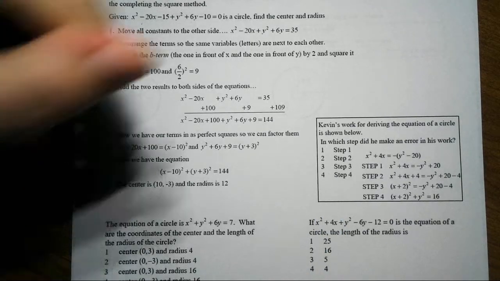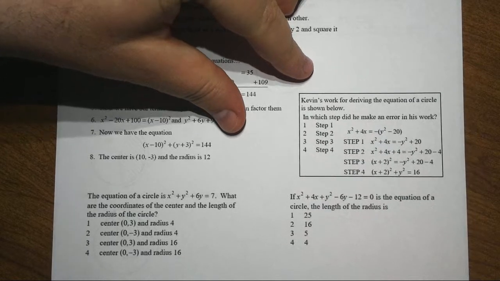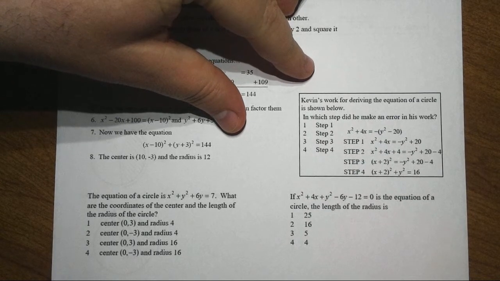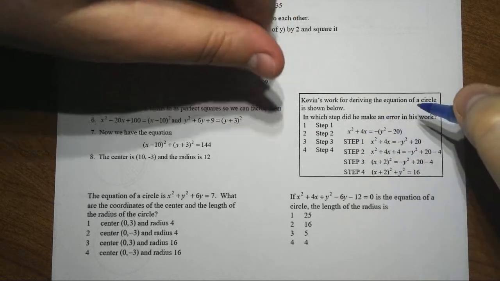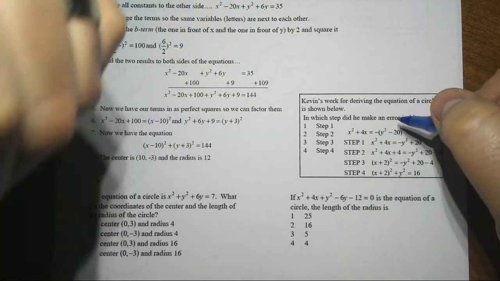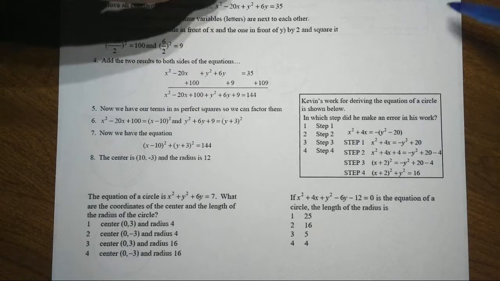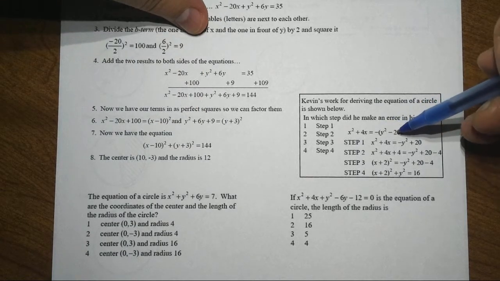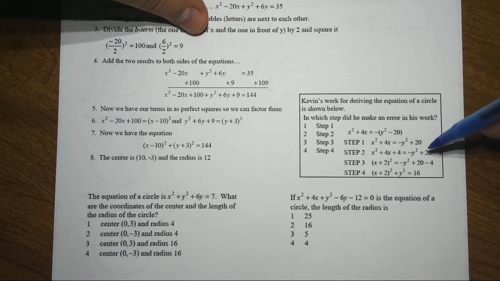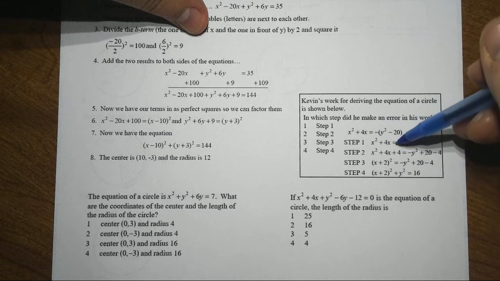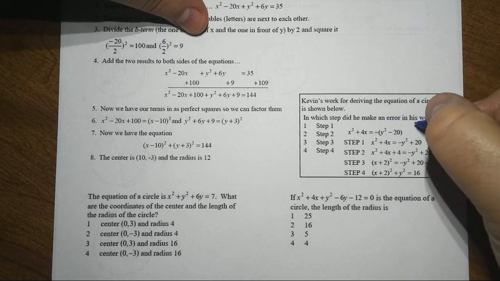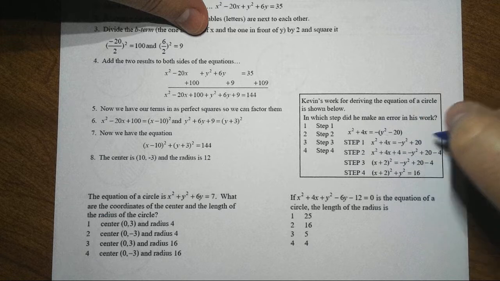And that's it. So let's take a look at Kevin's work below. Kevin's work, this is one of your quiz questions. We've got x squared plus y plus 4x is equal to negative y squared minus 20. The first thing he did was distribute the negative 1, which is fine. He then completed the square on this side. And so what he did was, if you do b over 2 squared, you would add 4 to both sides.